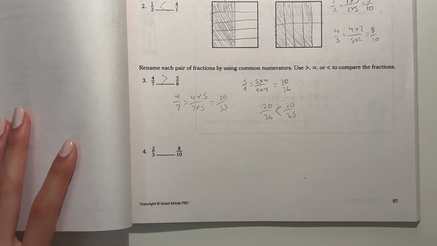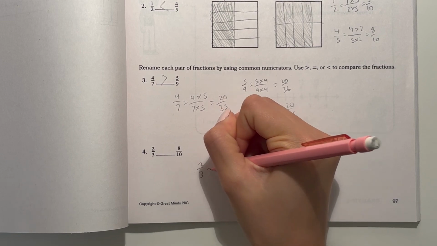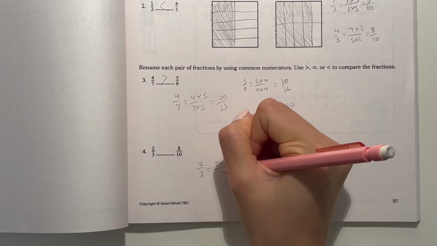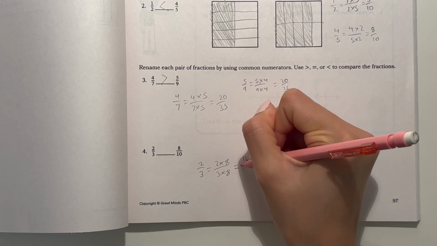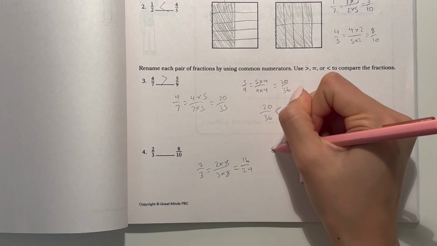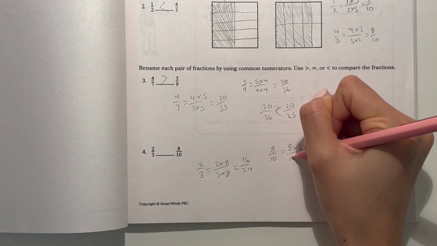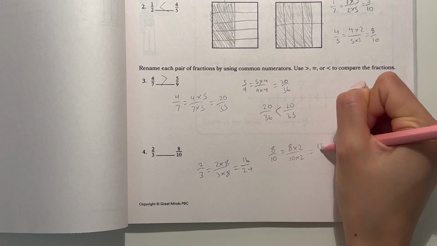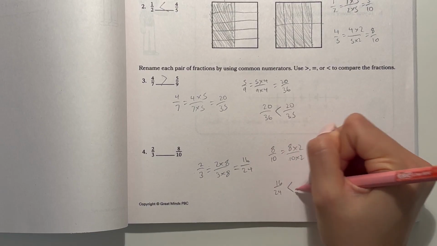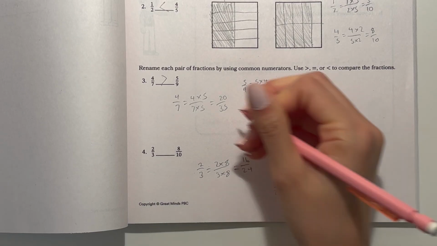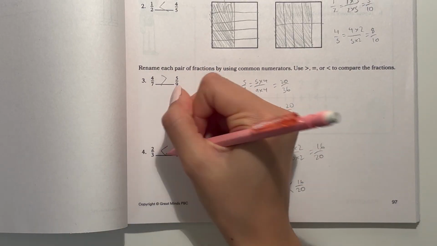Number 4, 2/3 and 8/10. 2/3, so this is 16/24. Now 8/10, this is 16/20. So 16/24 is less than 16/20. So 16/20 or 8/10 is greater.